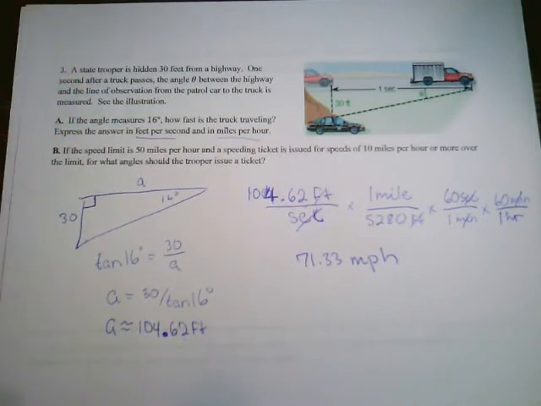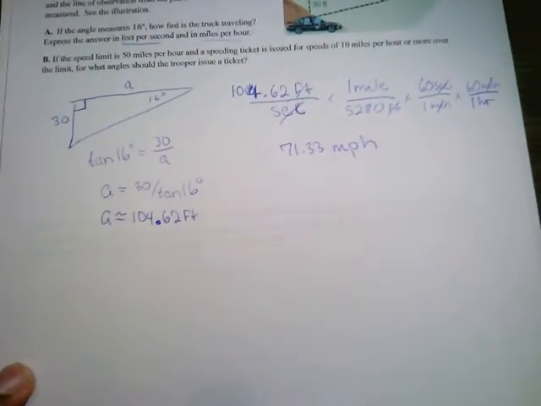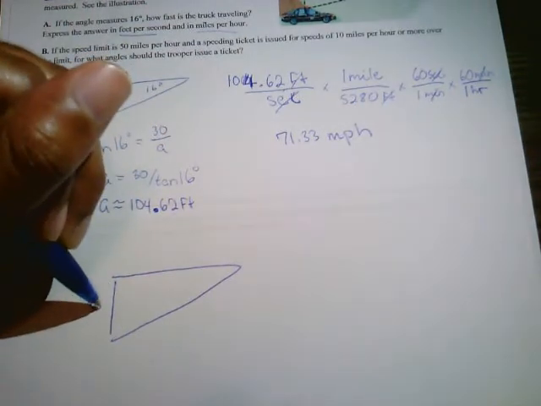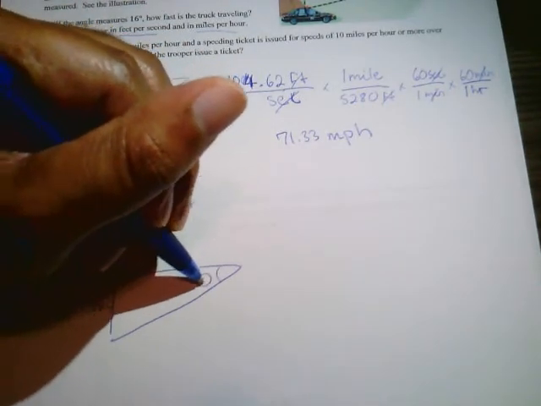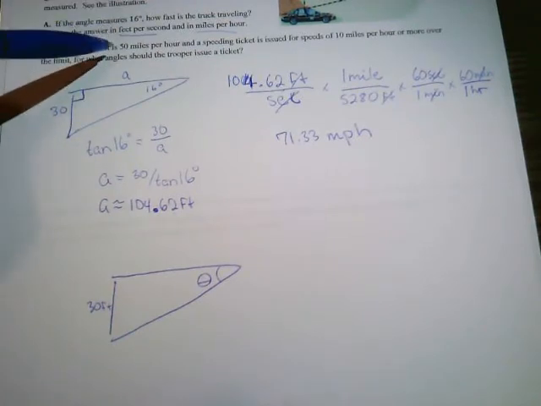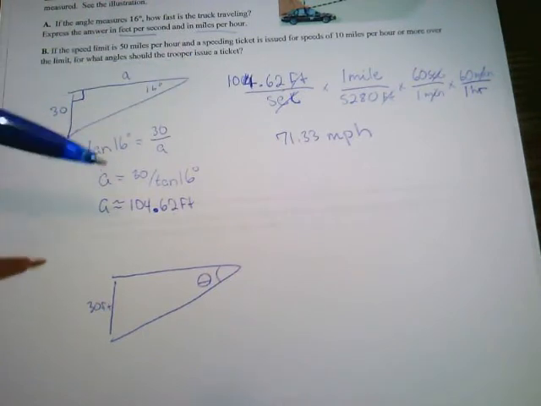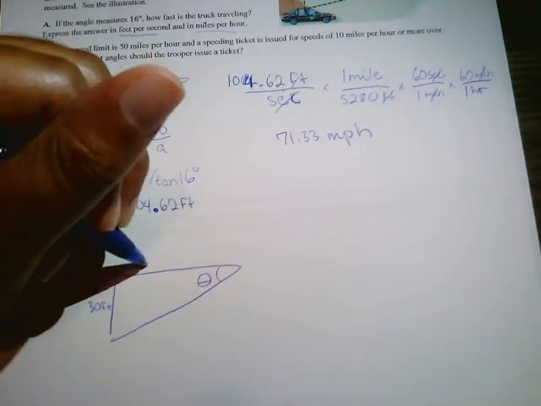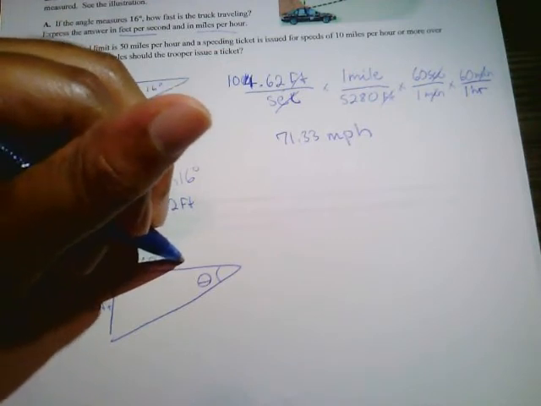So now part B says if the speed limit is 50 miles per hour and the speeding ticket is issued for speeds of 10 miles per hour or more over the speed limit, what angle should the trooper issue a ticket? So now in this situation, we're looking for the angle measure this time. This is still going to be 30 feet. We're looking for this angle measure. So it's given when the speed is going to be 50 plus 10, so that would be 60 miles per hour. So we want this speed right here to be 60 miles per hour when it's clocked.